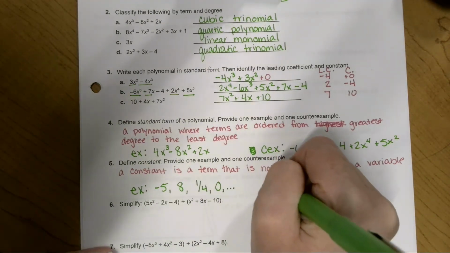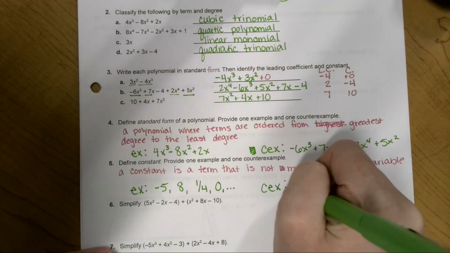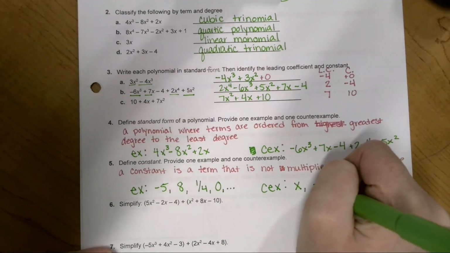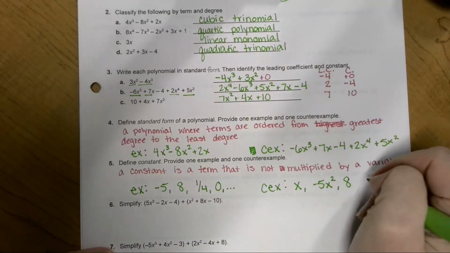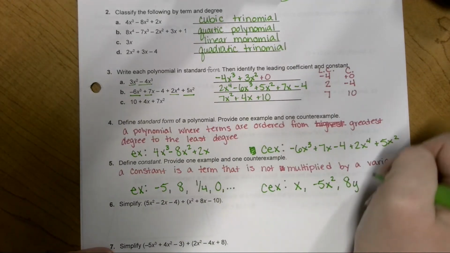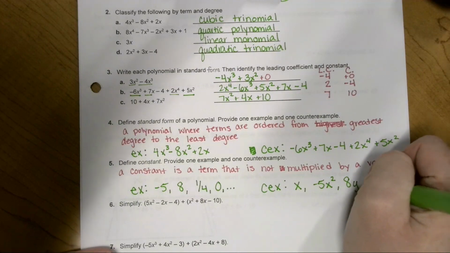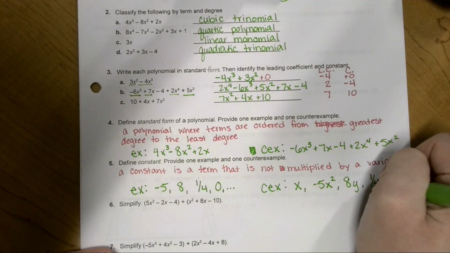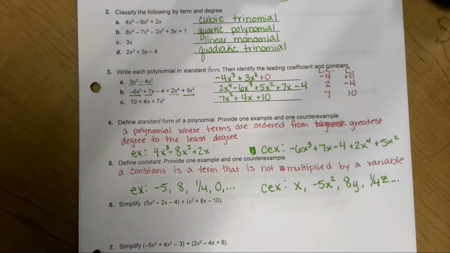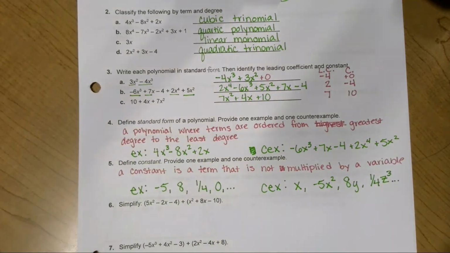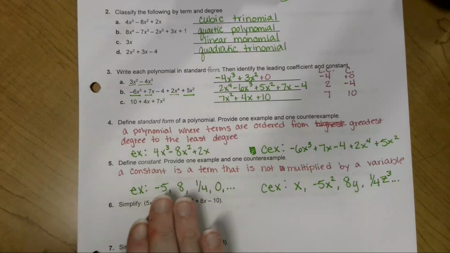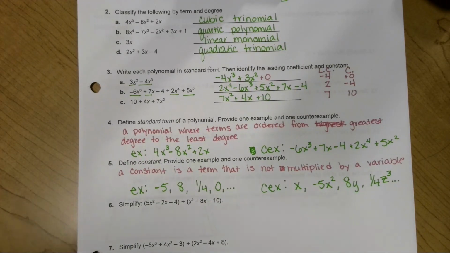Counterexamples would be x, -5x squared, 8y, 1/4 z, so on and so forth. Anything that, and let's throw an exponent on there, anything that would have a variable would not be a constant. Anything without a variable is a constant.